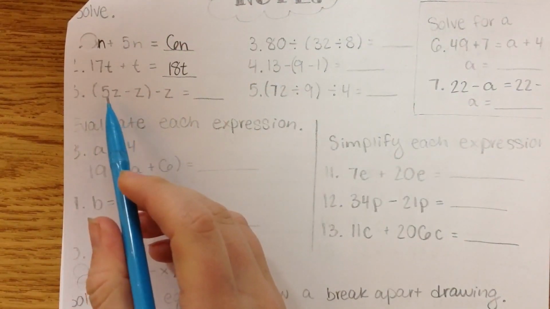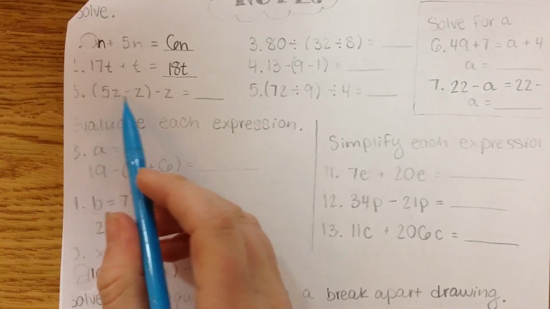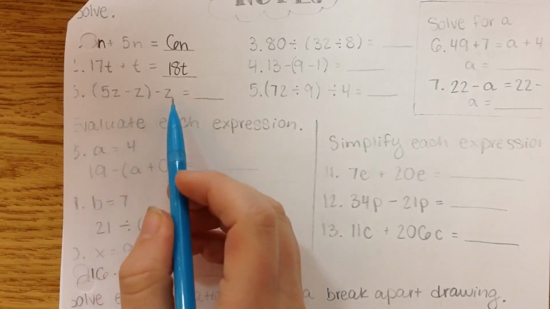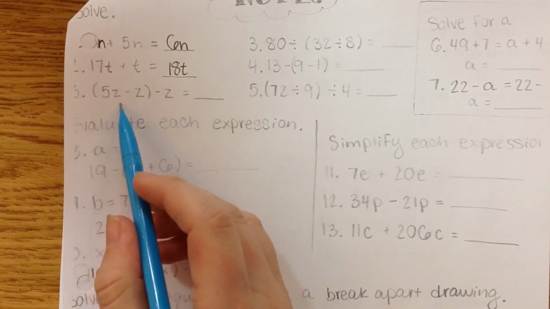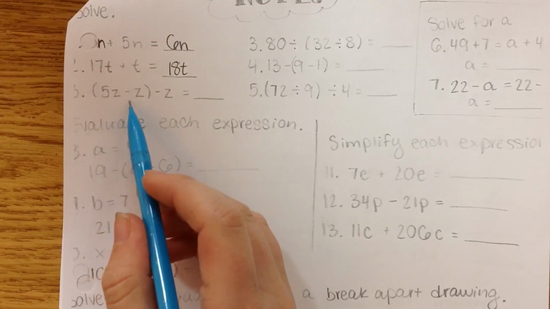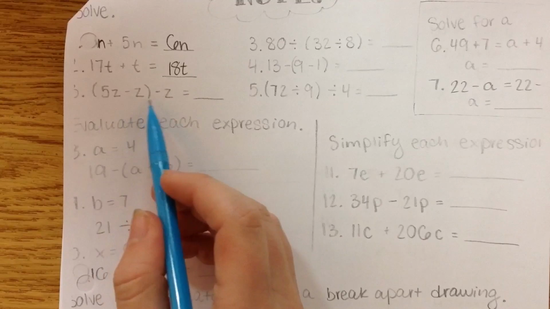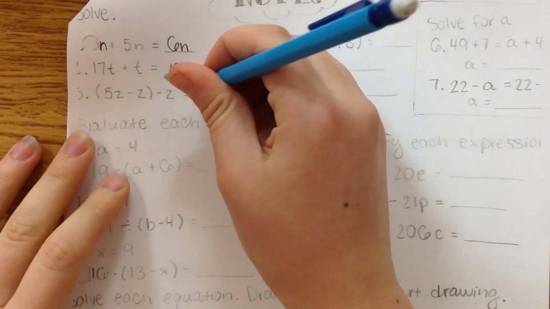Now here we have 5z minus z minus z. So you're going to have to do 5z minus 1 would give you 4z, minus another one would give you 3z.